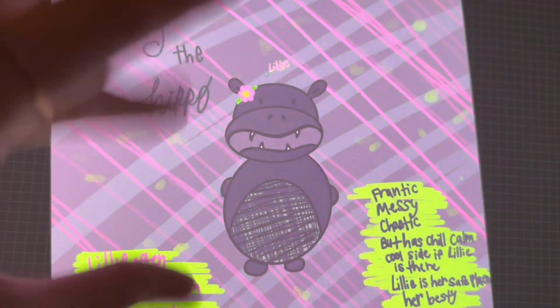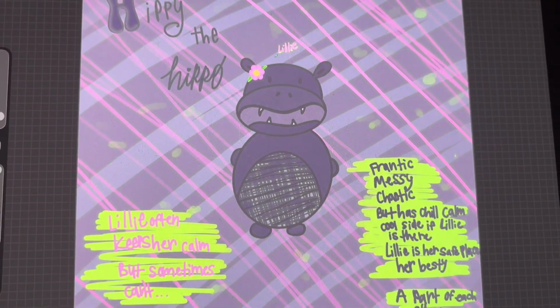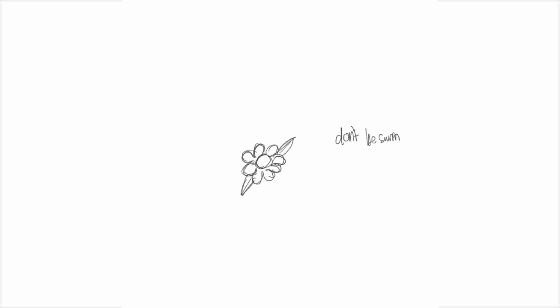But let's move on to the next character, which is another time lapse. Okay, so the next character we got, of course, is Lily, which is the flower that we just saw on Callie the hippo.